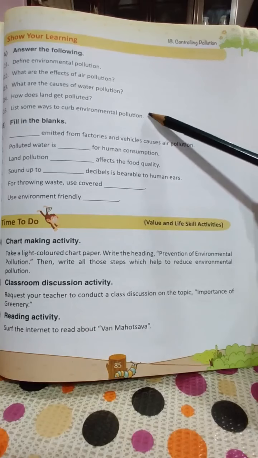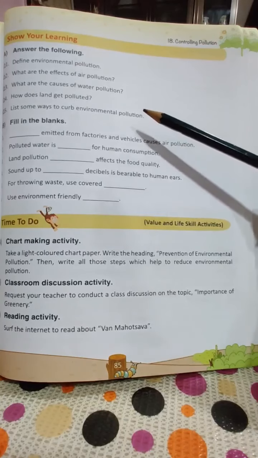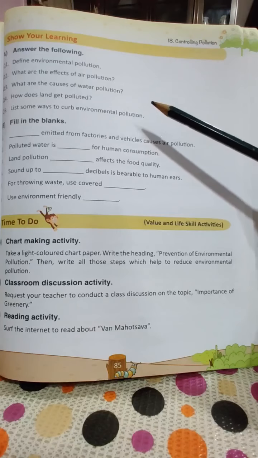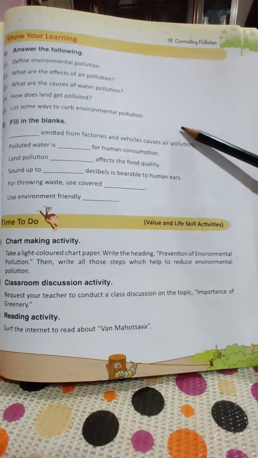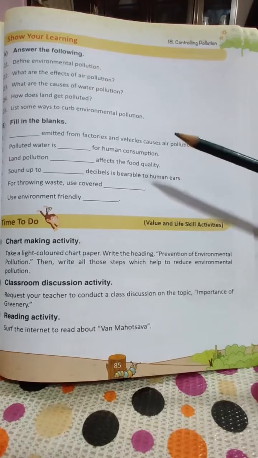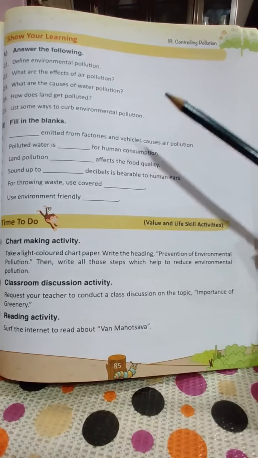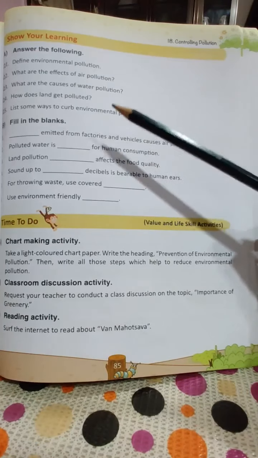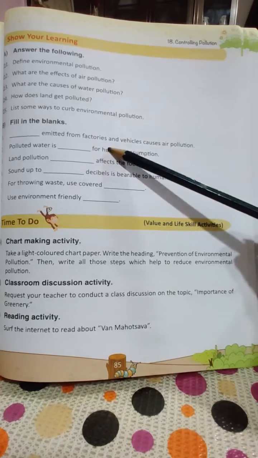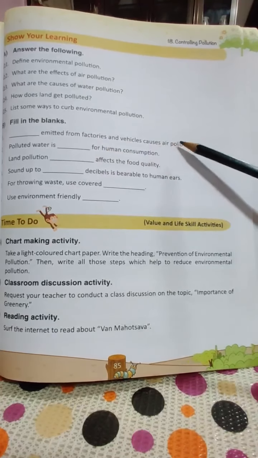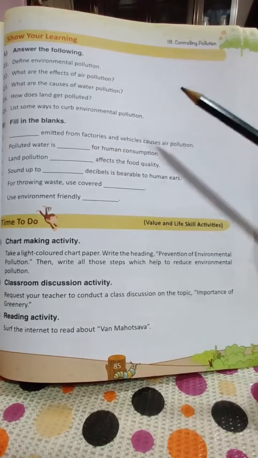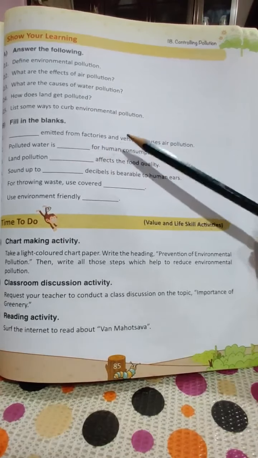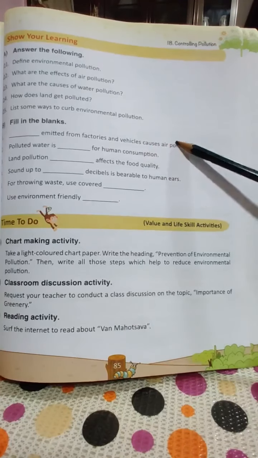So we just studied that we should plant more trees, avoid using plastic bags, do not waste water, electricity and fuel, and so on. So there are 6 fill in the blanks also. So let's discuss. Dash emitted from factories and vehicles causes air pollution. So we just studied that smoke emitted from factories and vehicles causes air pollution.